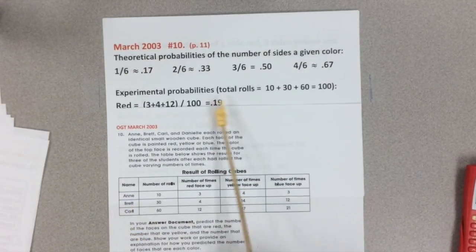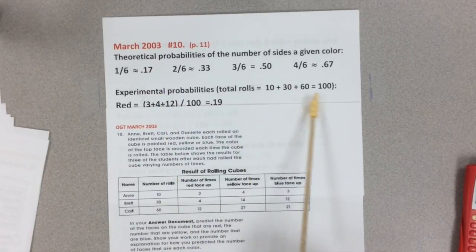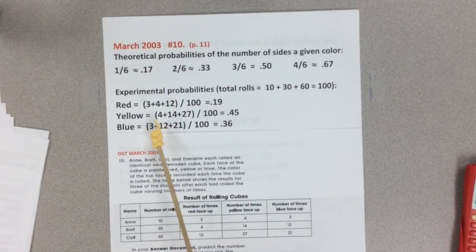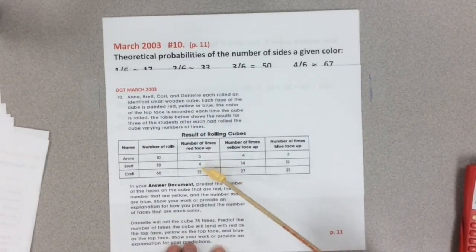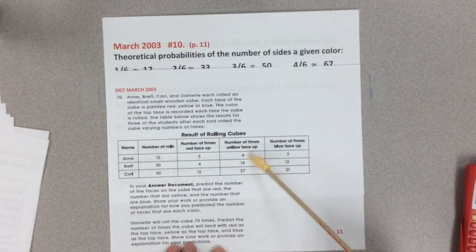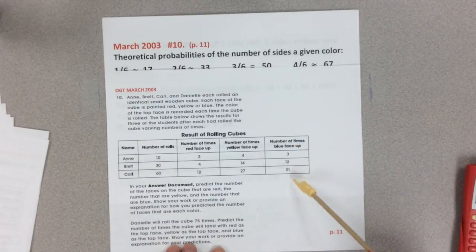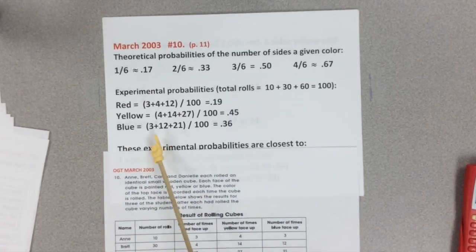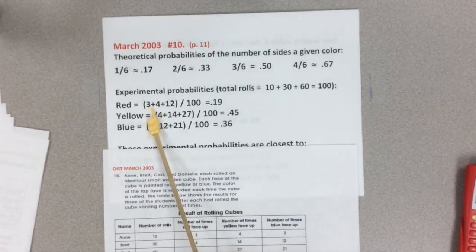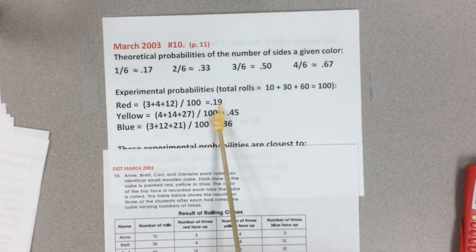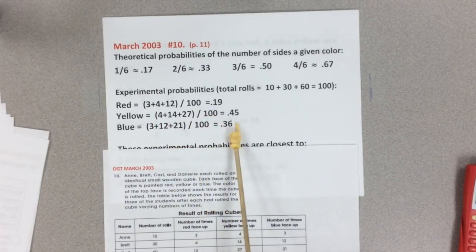So what I've done is, first of all, as we mentioned, the total rolls was 100. Then I've added up red, yellow, and blue. I've gotten my reds from this column, my yellows from this column, and my blues from this column. I don't know if you notice they are in parentheses. So whatever that added up to, I think that was 19. 19 over 100 is 0.19. These, I believe, added up to 45 over 100 is 0.45, and so on.